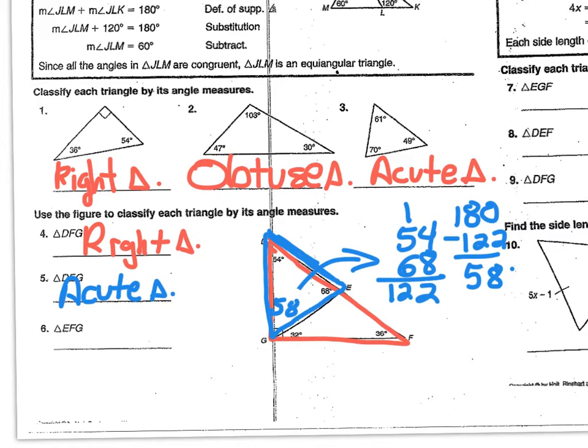Okay. Number 3. Let me use a different color. EFG. E, F, and G. Well, I'm missing one angle, which is this angle here. Who knows what the measurement of that angle is? How do I get that angle? I can add 32 and 36 and subtract from 180, but also from the other idea, aren't those two forming a linear pair? Right?